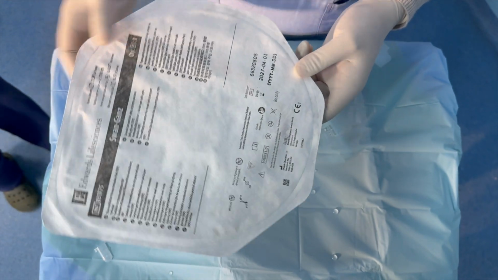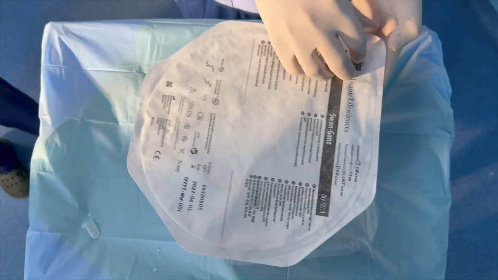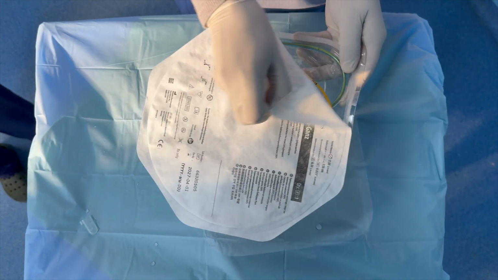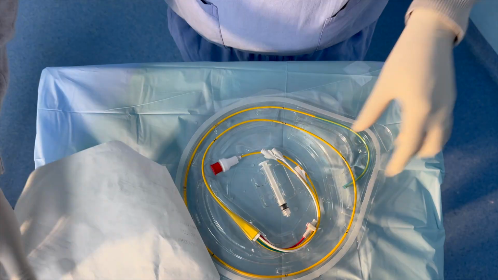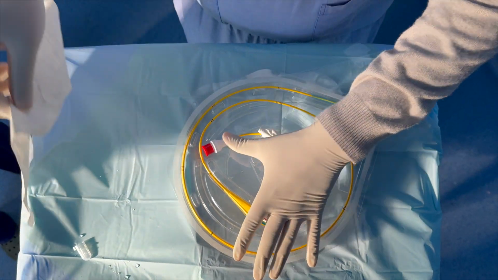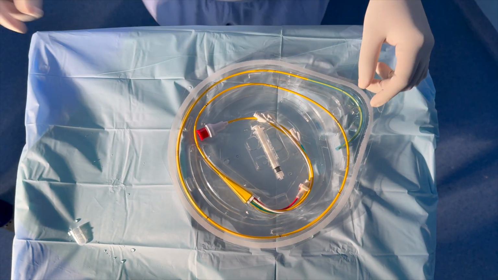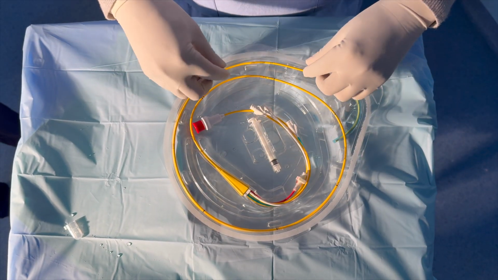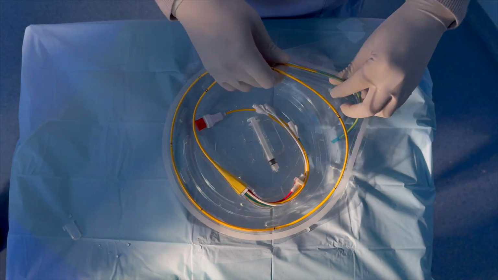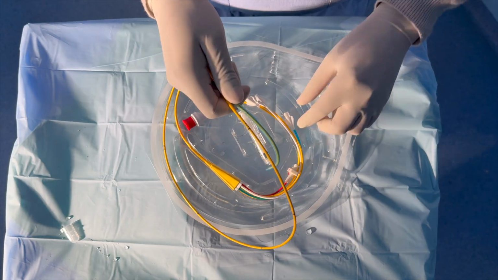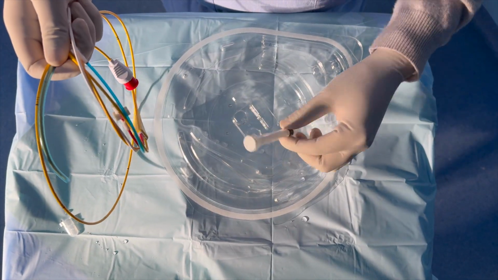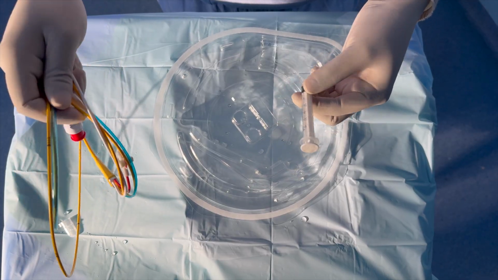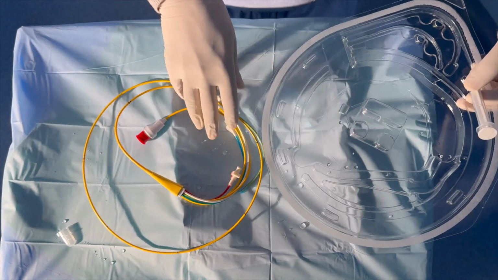Now open the second covering. In this covering you can see two items. One is the PA catheter and the second one is the 1.5 ml Luer lock syringe.